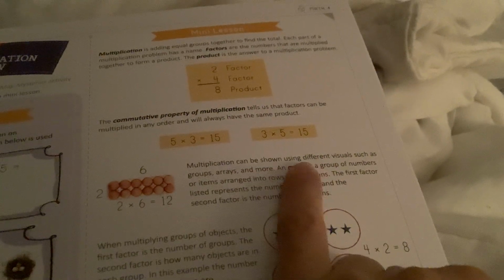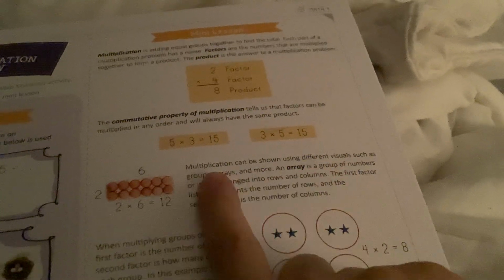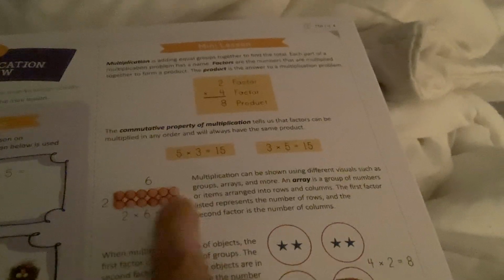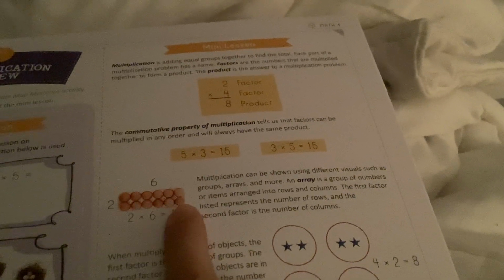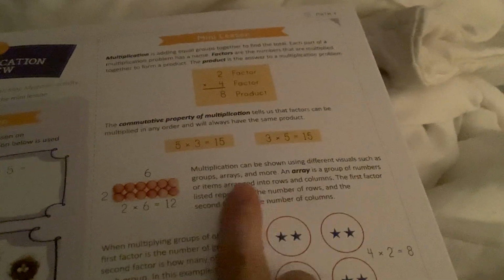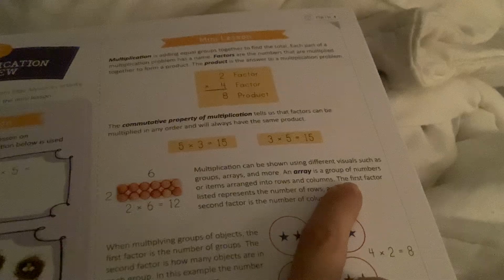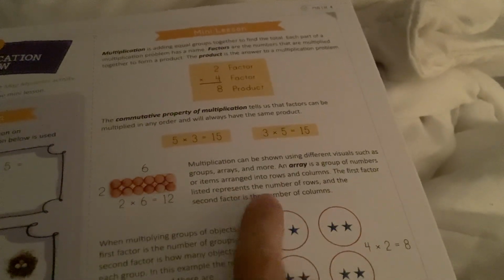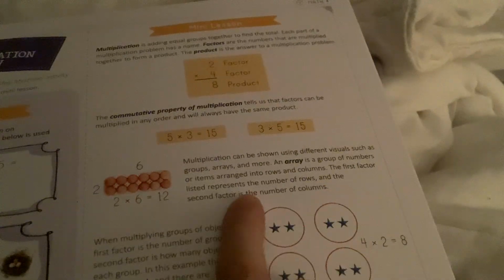Multiplication can be shown using different visuals, such as groups, arrays, and more. An array is a group of numbers or items arranged into rows and columns. So this is an array, right? They have a picture of eggs lined up. The first factor listed represents the number of rows, and the second factor is the number of columns.